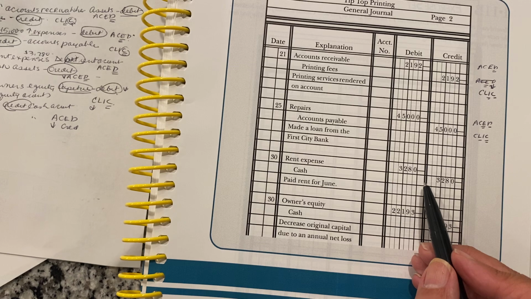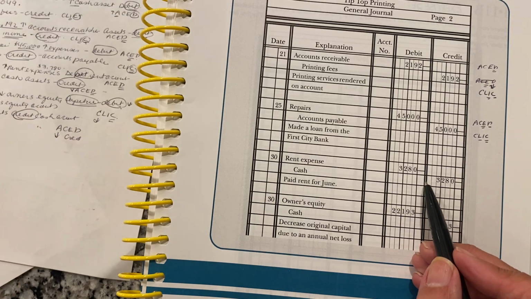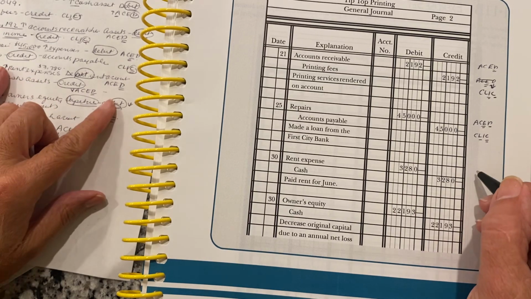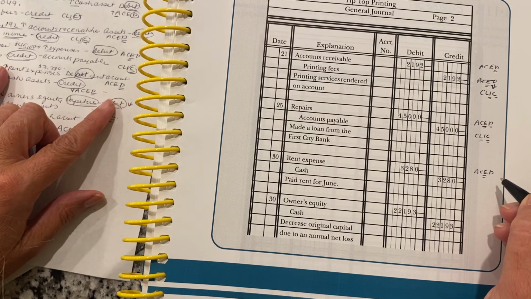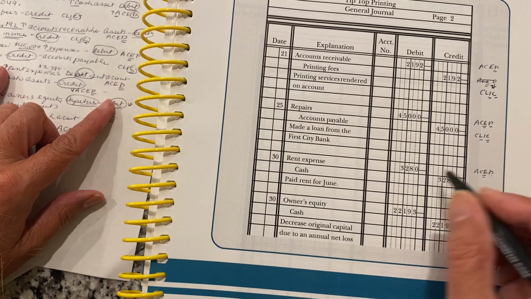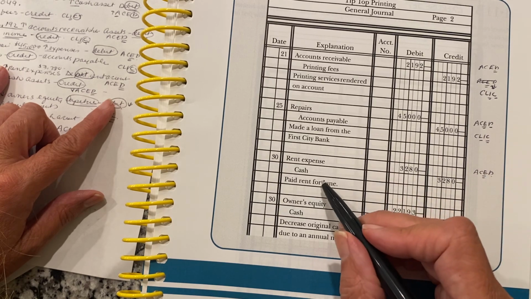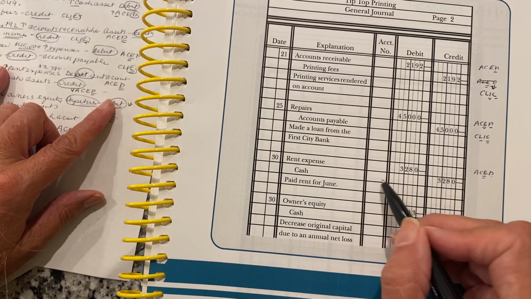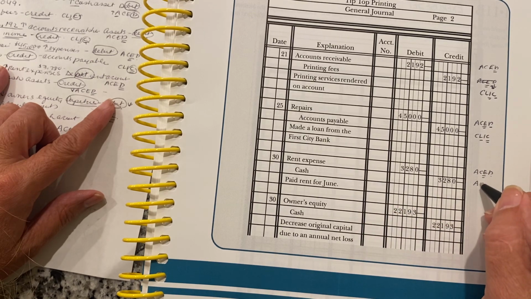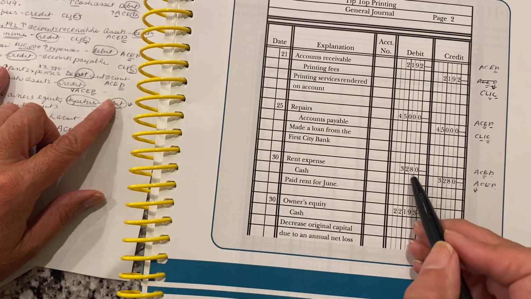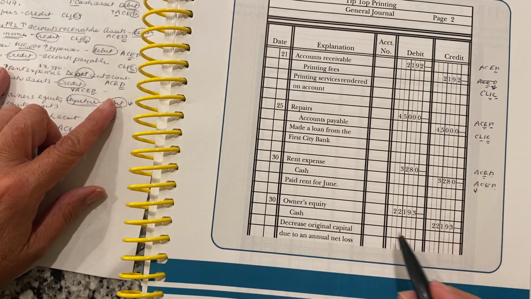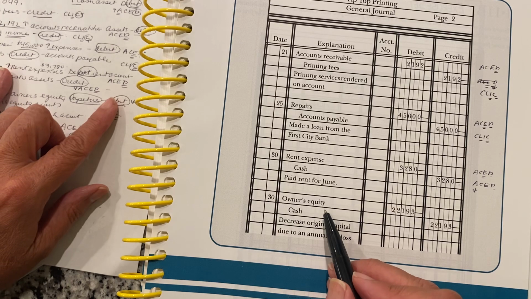So now on rent expense. Okay, the rent expense. Rent expense, we have expenses. The rent expense increased, so it's going to be a debit. So it's written on the debit. And cash is paid for June. So the cash went down. Our asset of cash went down, so it's opposite, so it'll be on the credit. 3280 and 3280.